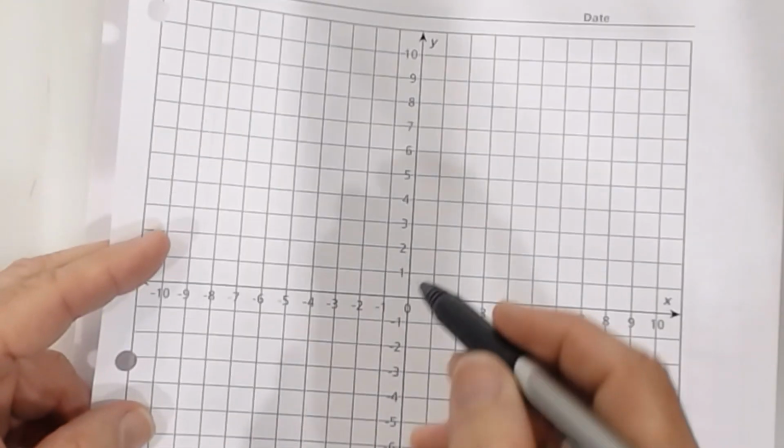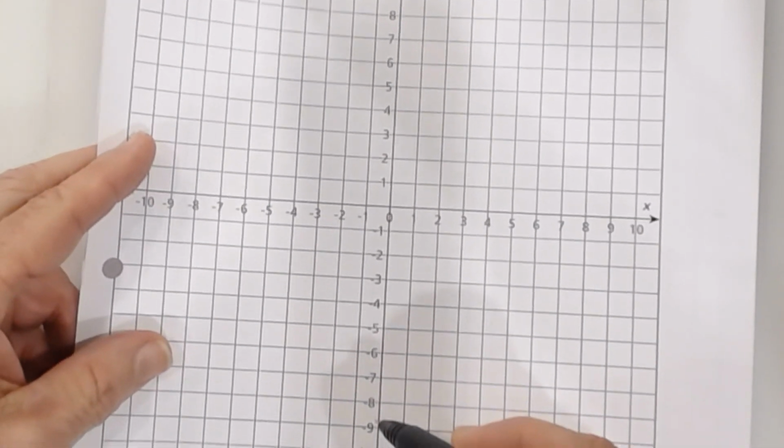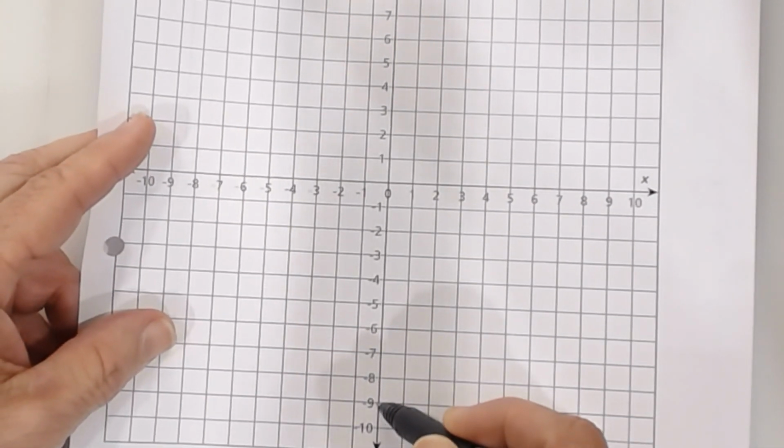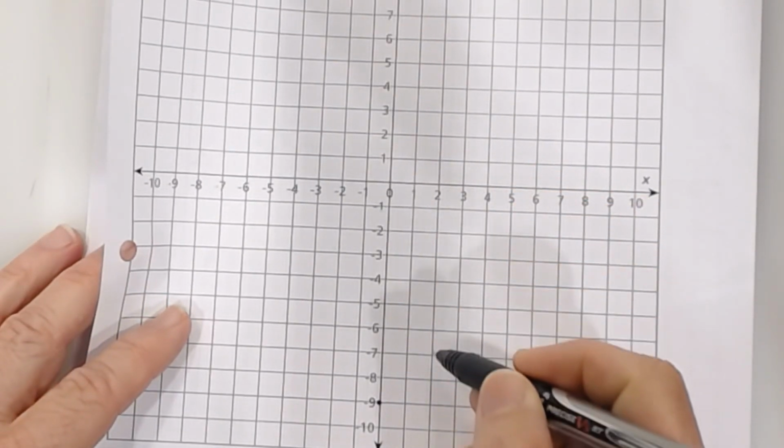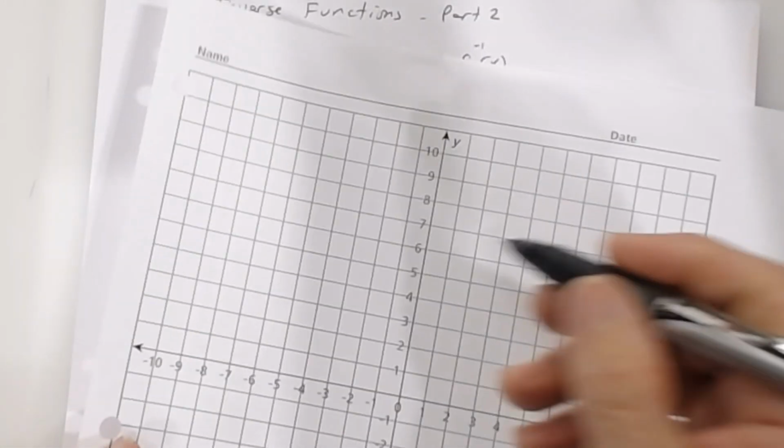So I'm going to go ahead and plot these points. First of all, let's plot the points for f. I get 0, negative 9, which is here. I get 2, 7, which is here.